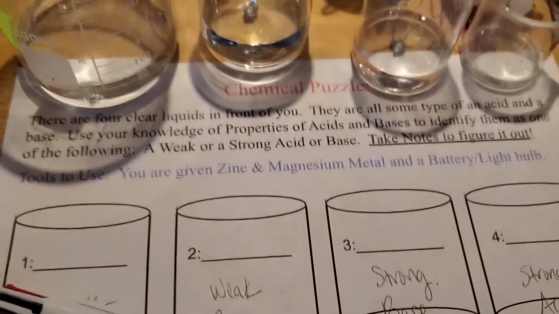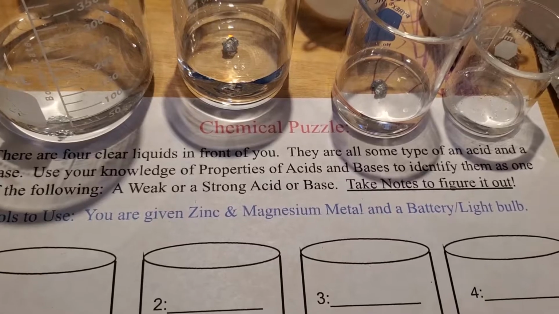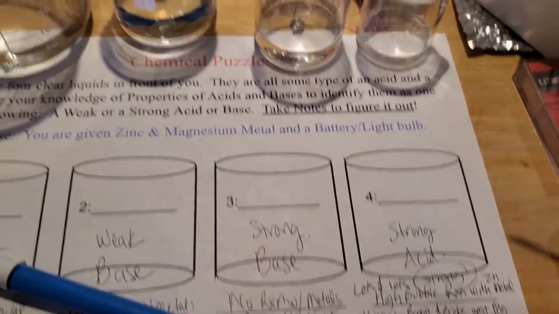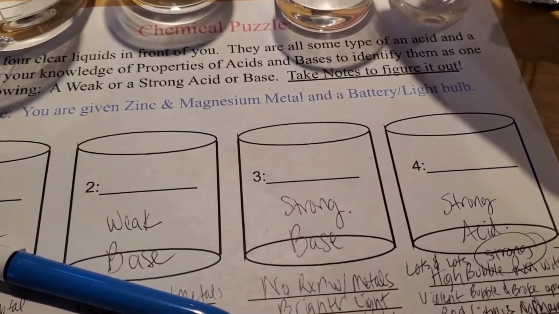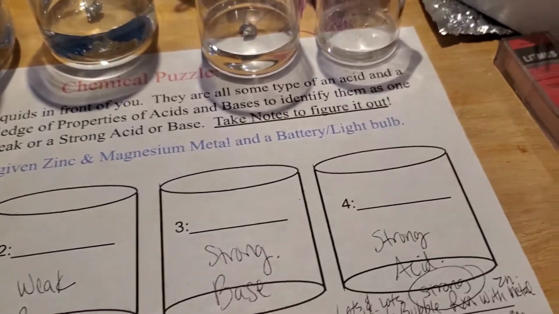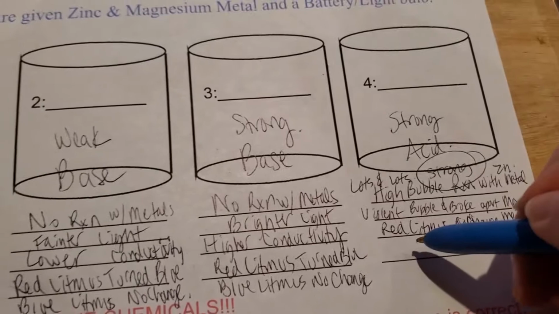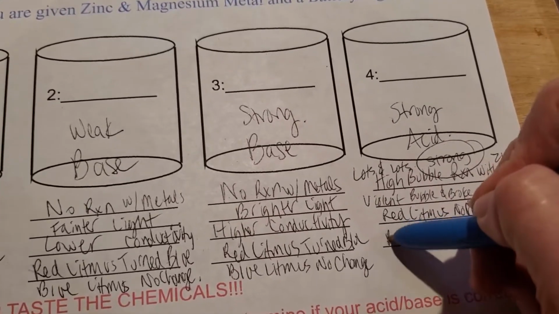Wait, what am I doing? No, blue litmus, sorry, it's the acid. Sorry, I'm having one of those moments. Okay, blue, red, yes, we saw that. That one worked, blue turned red, just like we expected. I was right, sorry guys. Trying to record and do this all at the same time is crazy.